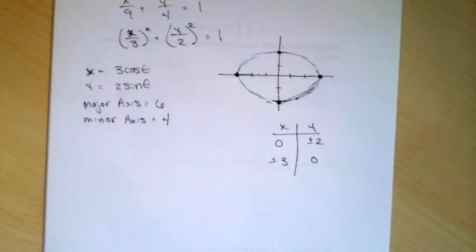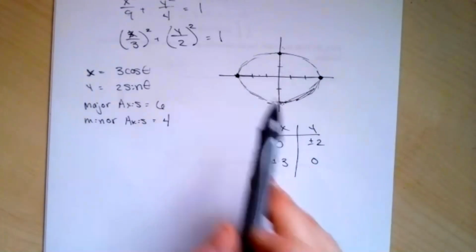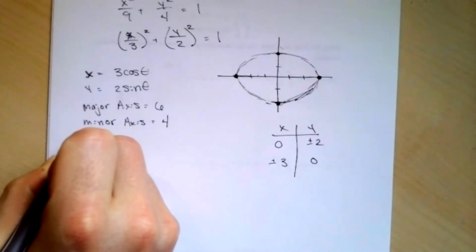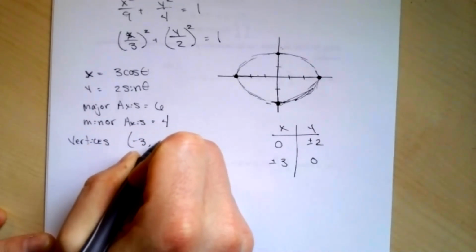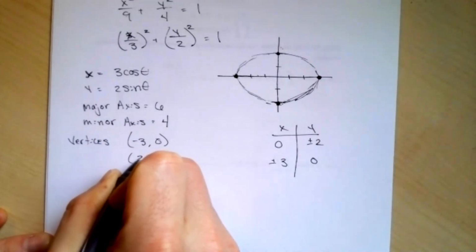What about the vertices? Yeah, so the vertices are going to be along the major axes. So your vertices are here. So your vertices are minus 3, 0 and 3, 0.